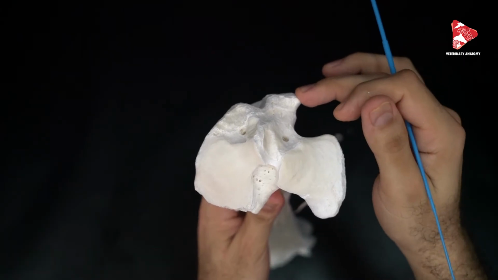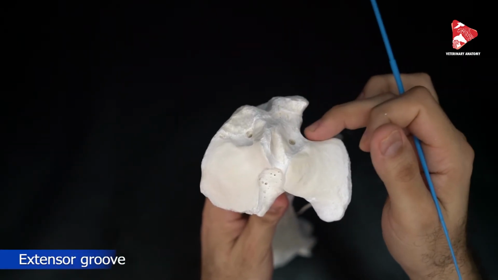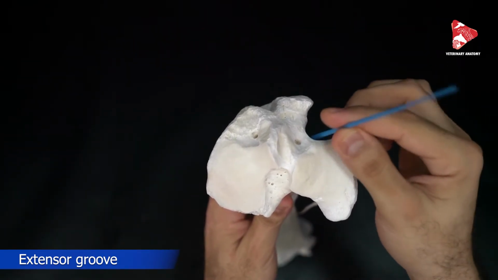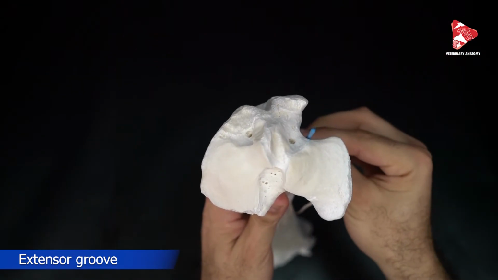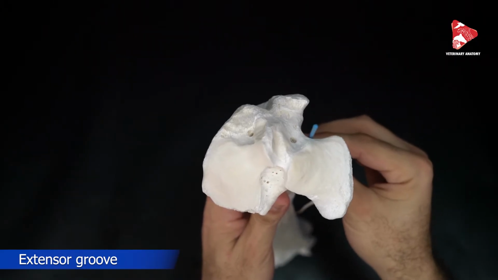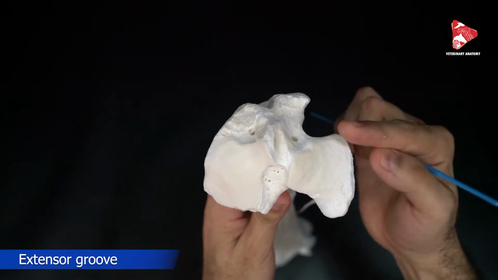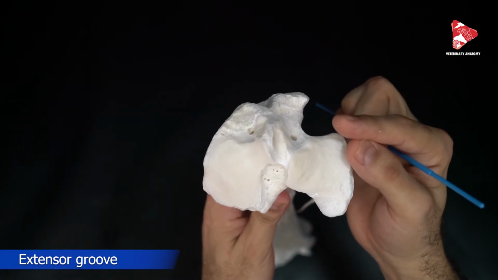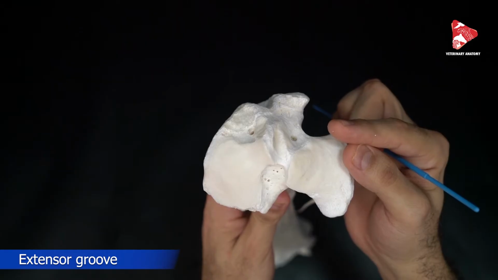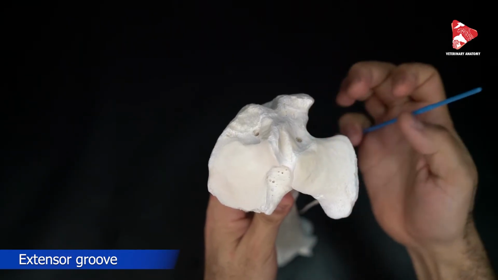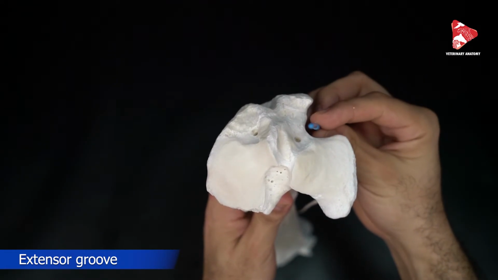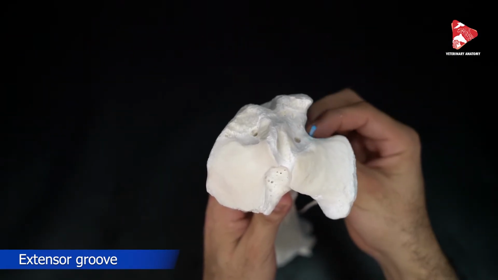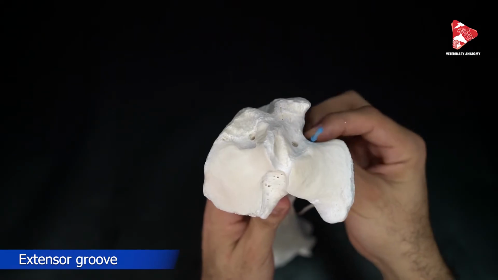Next to it, lateral to the tibial tuberosity, here in this area we can see what's called the extensor groove. If you remember, we said that the long digital extensor muscle starts from the small fossa located on the lateral condyle of the femur called the extensor fossa. So from there is the origin. The tendon of this muscle moves through the extensor groove here, and after that we have the muscle. Which muscle? The long digital extensor muscle.